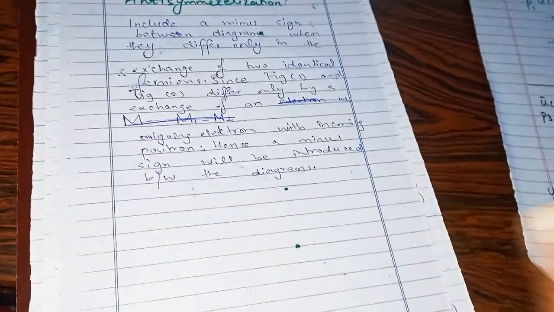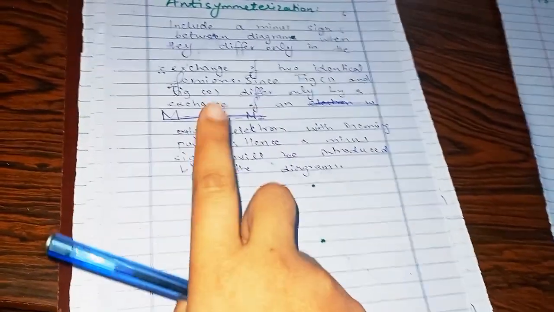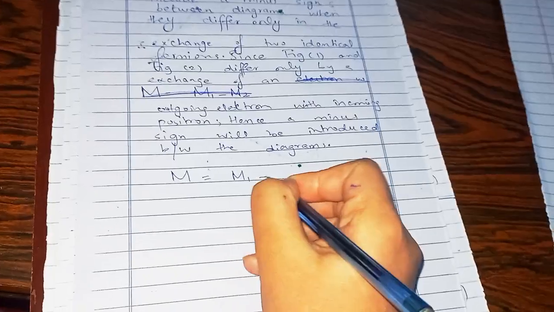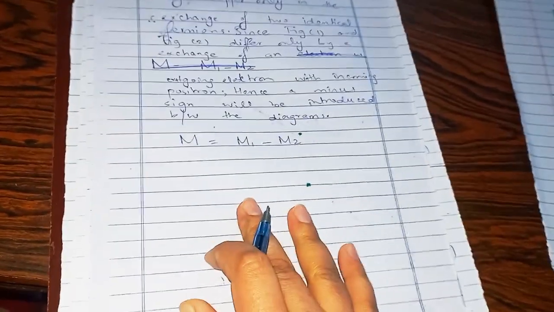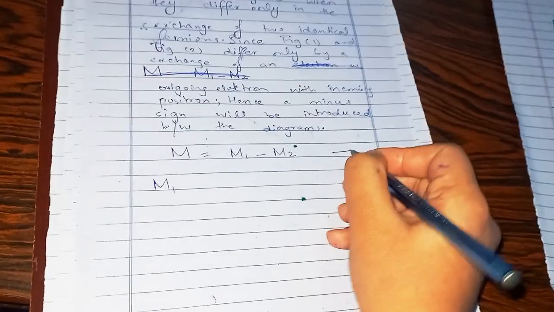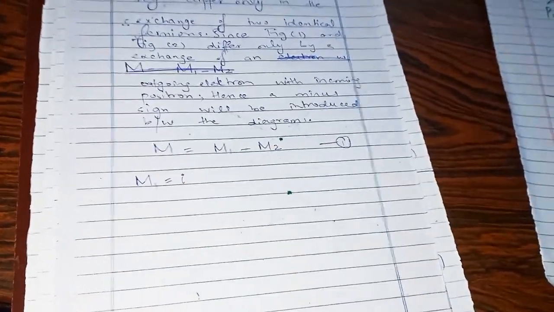and their scattering amplitude and their interaction amplitude. Okay, so let's have this situation now. M equals m1 minus m2. And here m1 is actually iota times, let me see what it was.